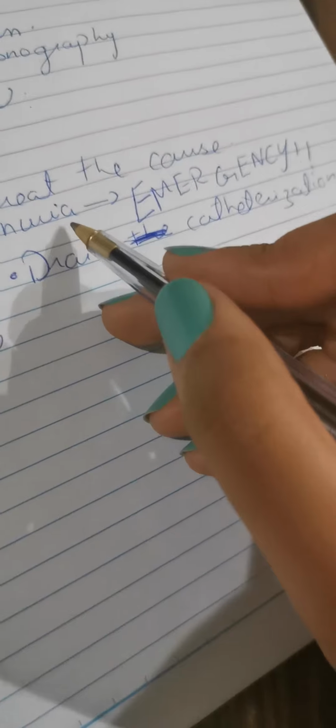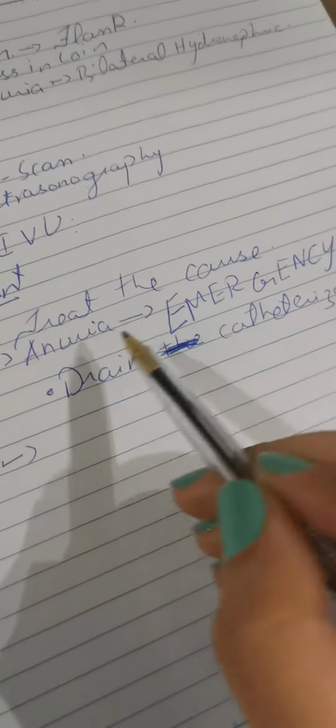And this will be done by catheterization. That's how we will treat it. Because we're obviously going to treat the cause later on, but if there's anuria, firstly we're just going to drain whatever through catheterization, and then we will come on to treating the cause.